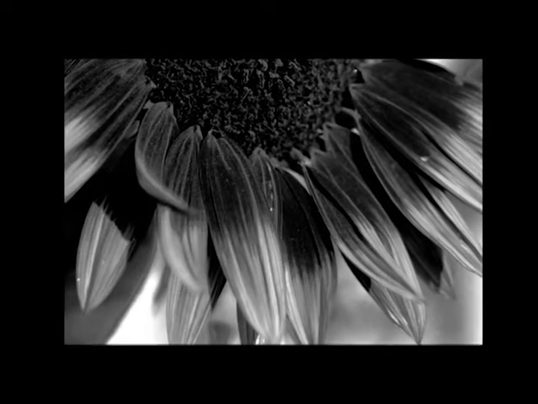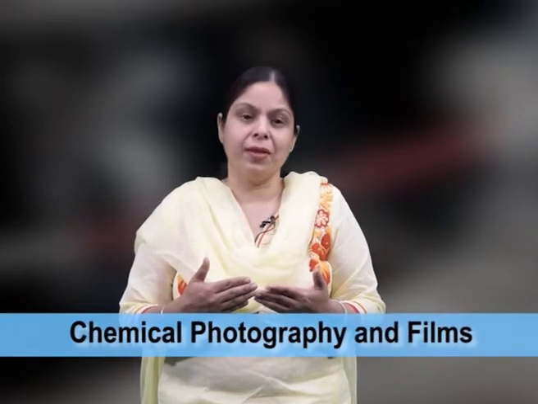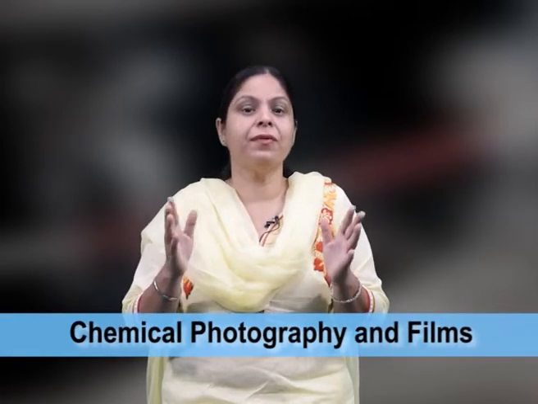The second kind, UV reflected photography, is similar to the natural phenomenon where ultraviolet light is reflected by the subject and reaches the eyes or the camera. Chemical photography and films: all photographic films, that is color negative, slides, black and white and infrared, are sensitive to ultraviolet radiation because silver halide crystals are sensitive to it.